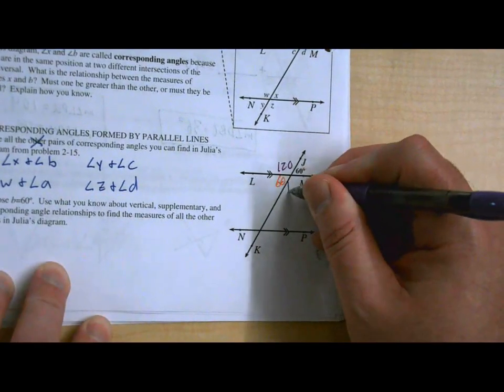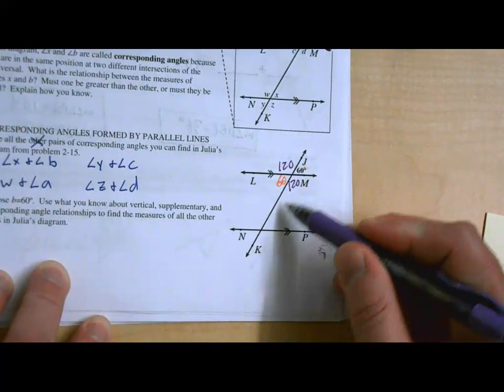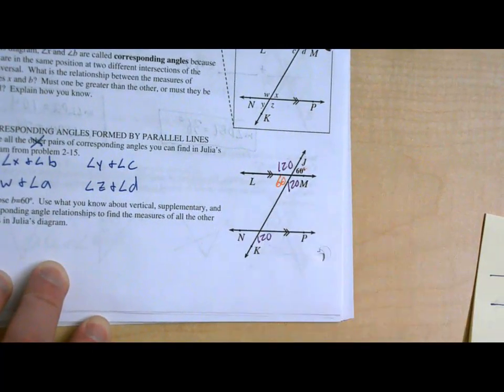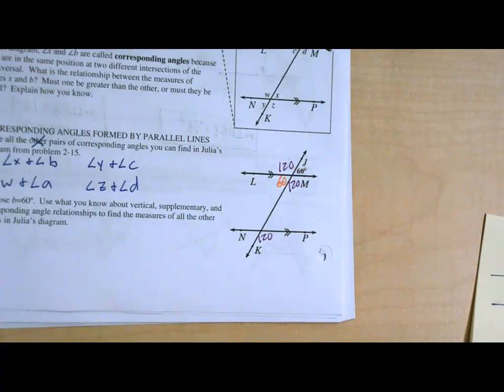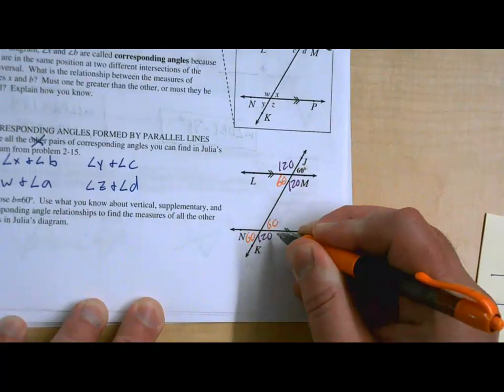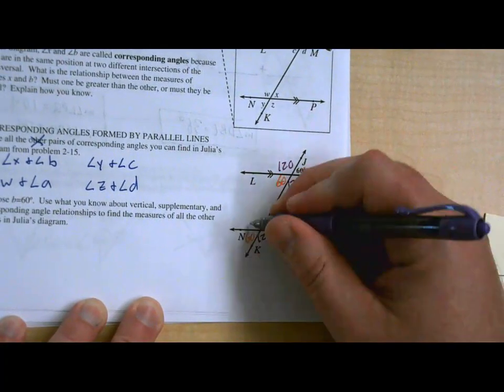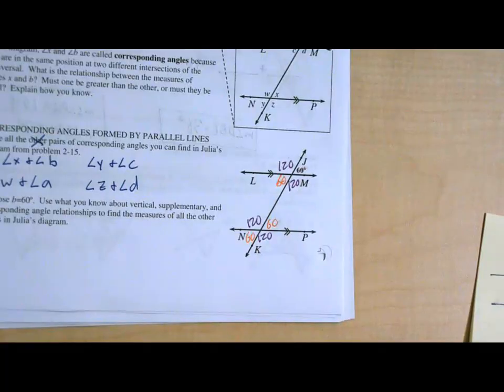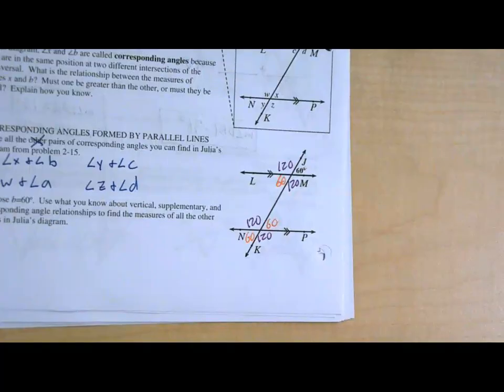Vertical angles here. I'm going to slide that down to here. I'm going to slide this 60 down to here. And we got vertical angles there, supplementary angles there. All right. So I've already told you vertical angles are always equal.